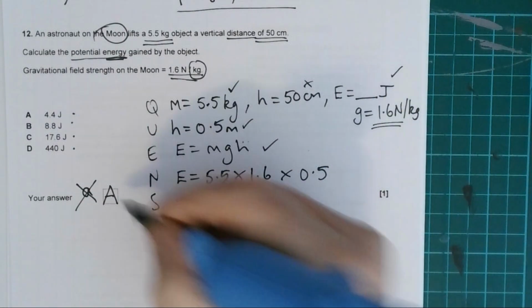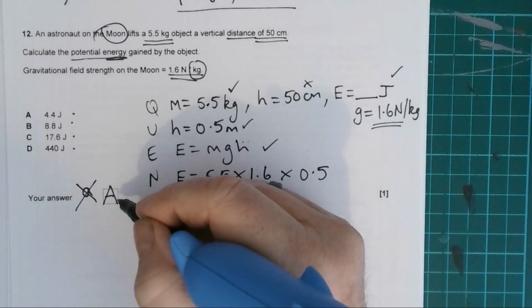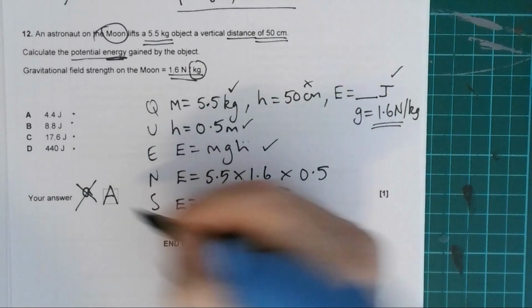Put a capital letter in, don't put a little letter in, because that's silly. The computer is going to be reading these and checking your workings, checking your multiple choice. The computer can only read capital letters.